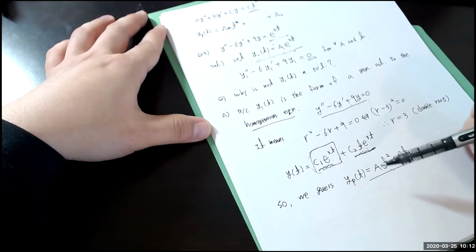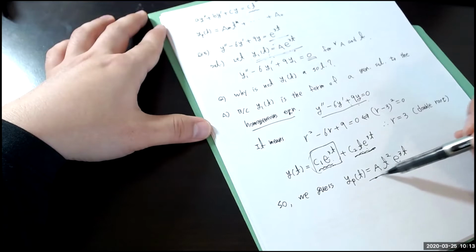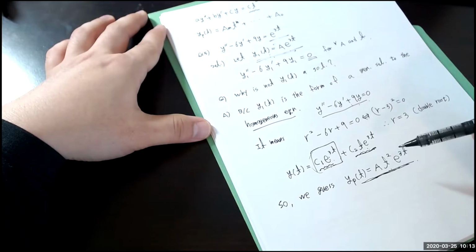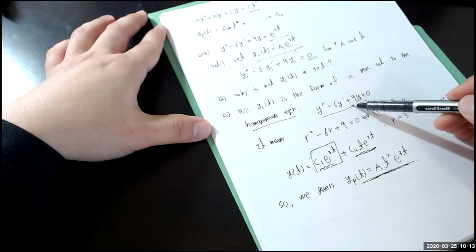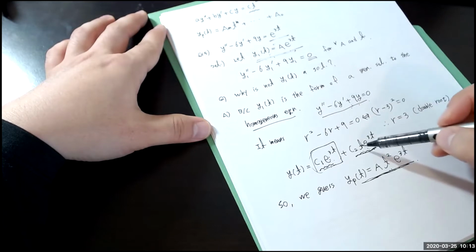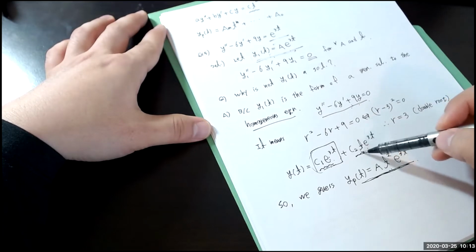We make sure that the solution we guess is not a solution of the homogeneous differential equation. So one way is to increase the degree of t.